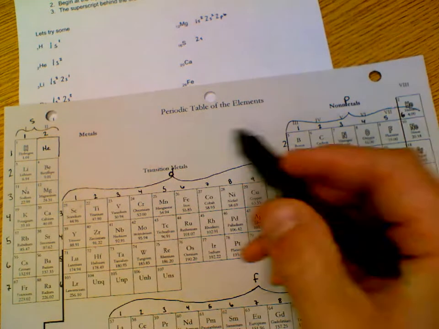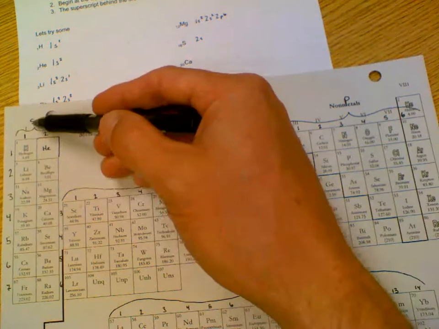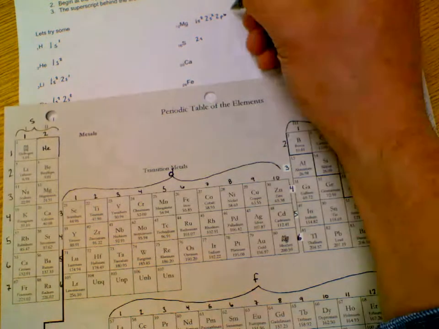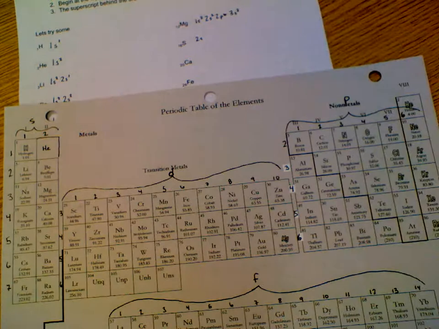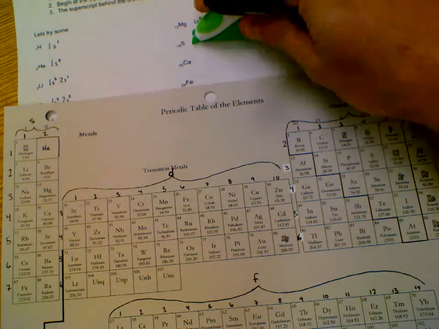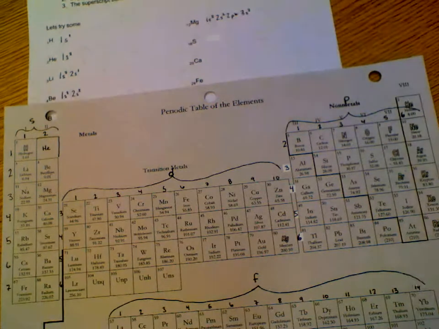Can't go any further right, so back and to the left. Now it says 3s, 1, 2 to get to magnesium. I accidentally wrote some of that in sulfur's space, so I'll just white out over that.